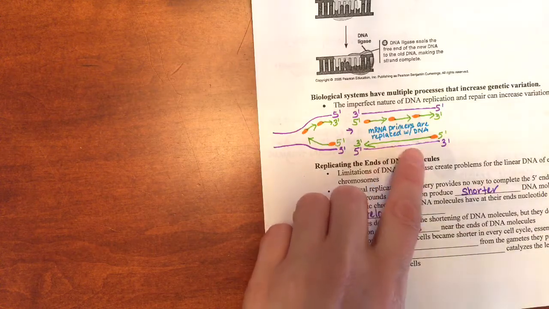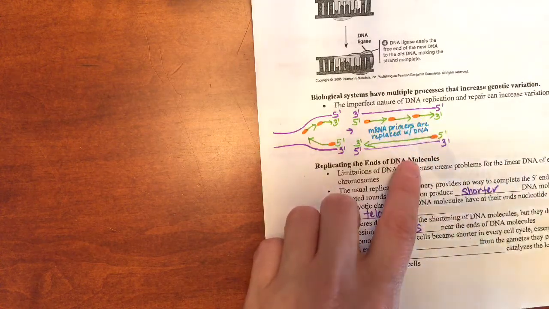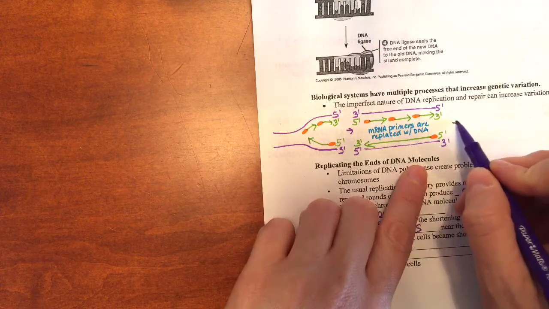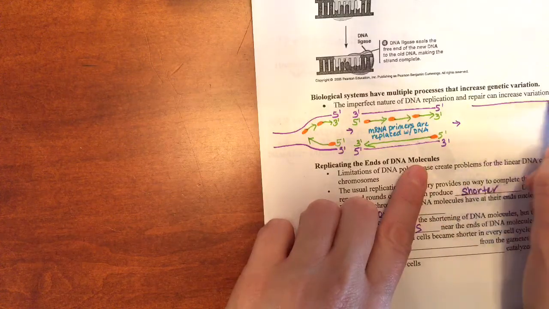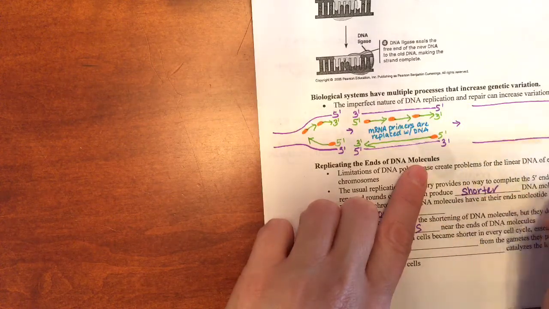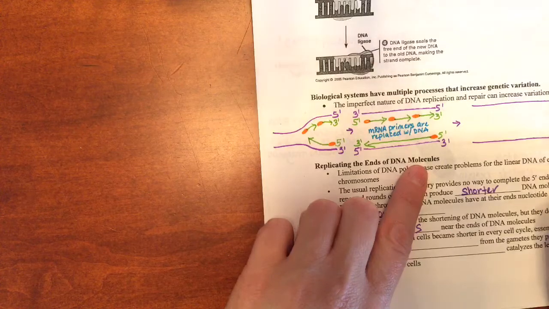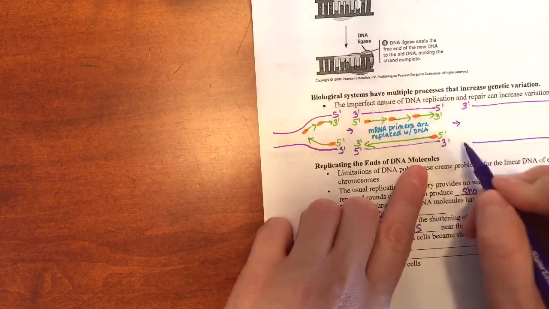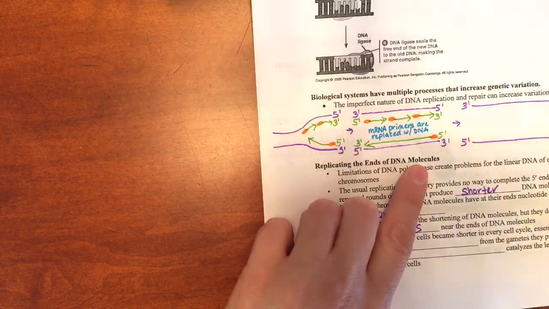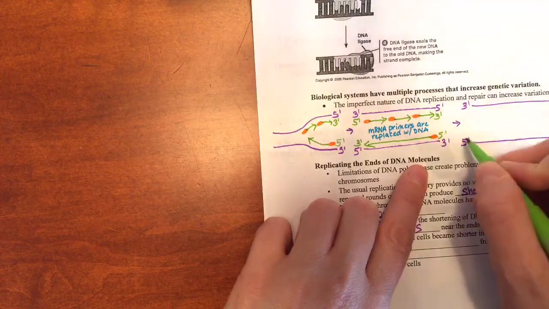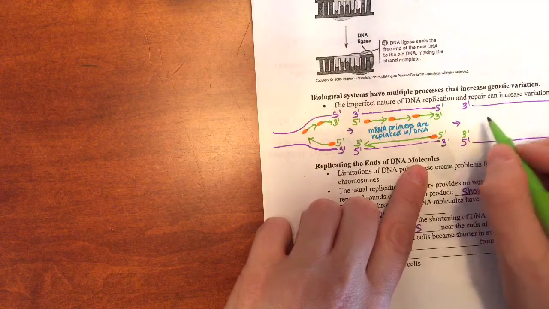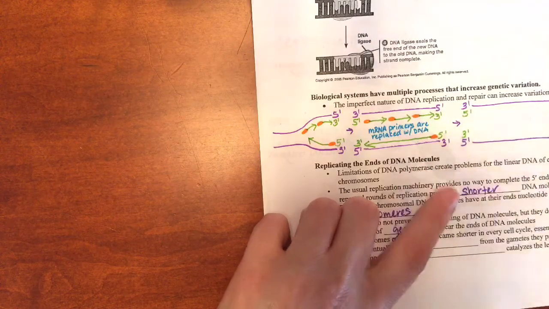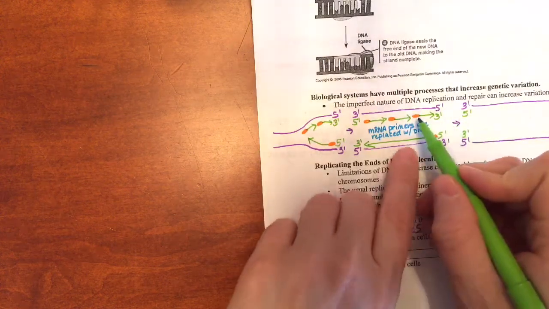And then ligase hooks them together. So what happens, if we look over time here, so here's this, 5 prime, 3 prime, 3 prime, 5 prime. The new one here is 3 prime. It's going to be 5 prime, 3 prime. This is 5 prime. All right, so when we draw this, so now pretend like this.